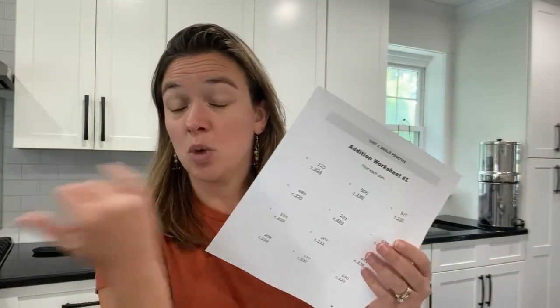I might have them just do 1 or 2 rows or something like that and break it up over a couple days. So that's adding 3-digit numbers. Subtracting 3-digit numbers is going to really parallel what we did for addition. So if your child liked note card facts or Post-it facts, do the same thing. It's just now it's subtraction.